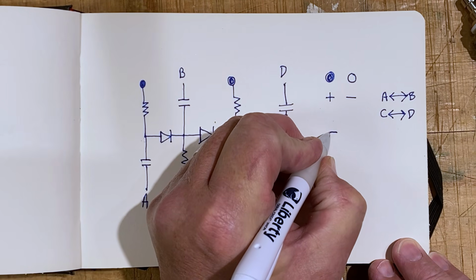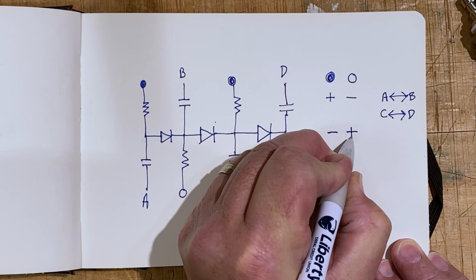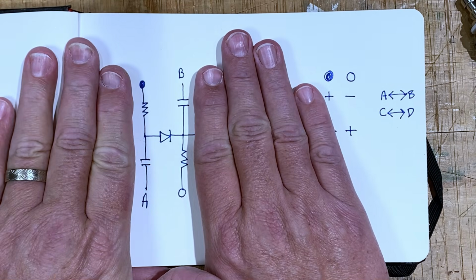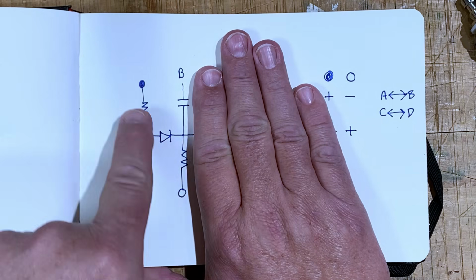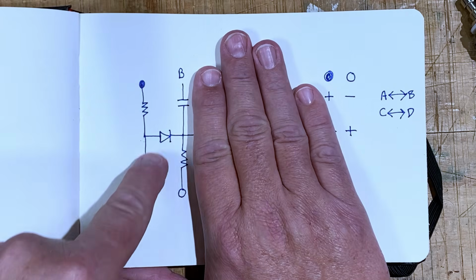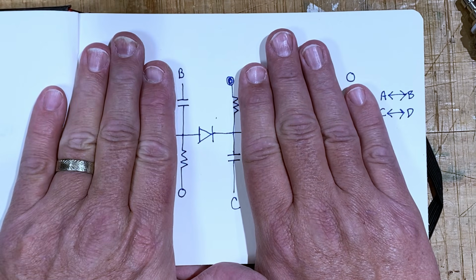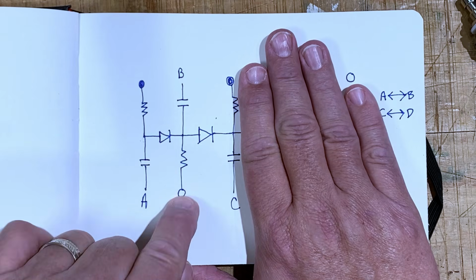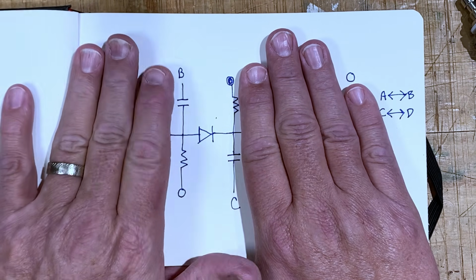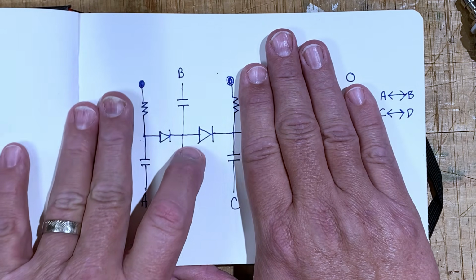All right, so what happens when we reverse the polarity? So my filled circle is negative, hollow circle is positive. Let's take a look at this first pair. If that's positive and that's negative or ground, this is reverse biased and the path from A to B is blocked. Now the center section, if this is positive and that's negative or ground, this center diode is forward biased and so it is active.